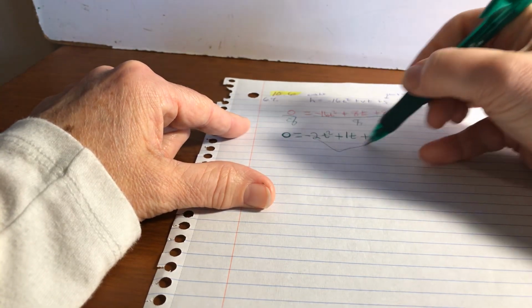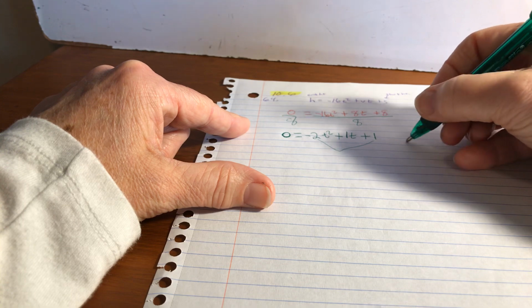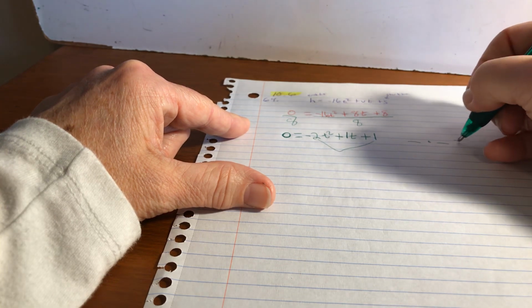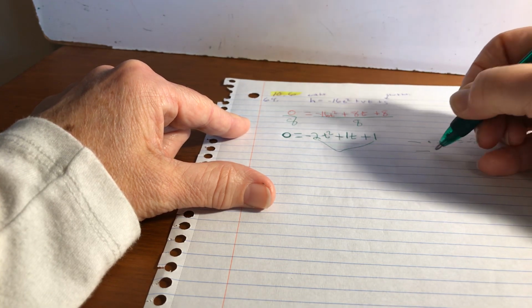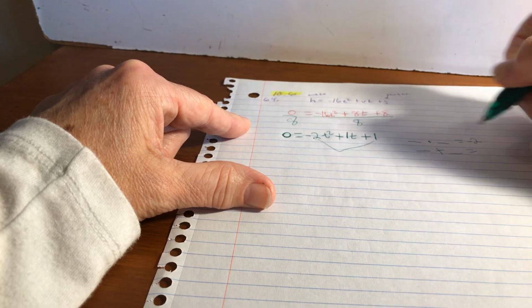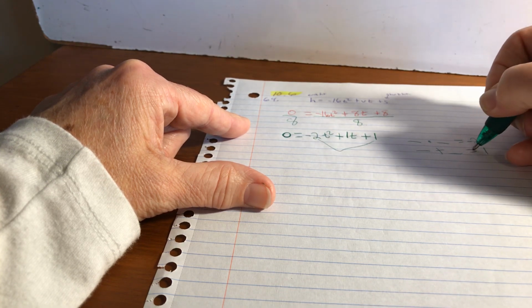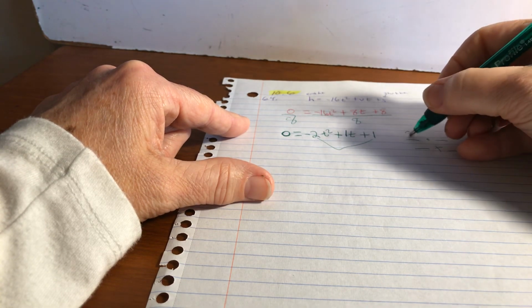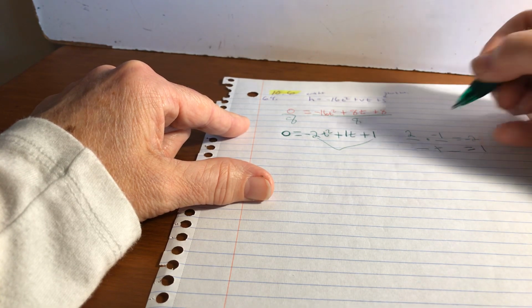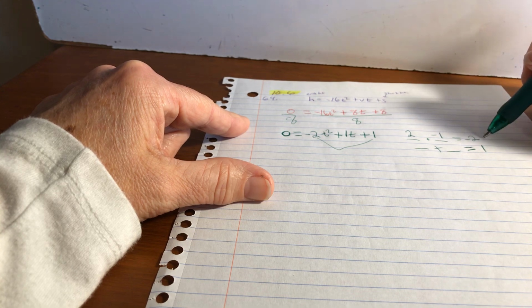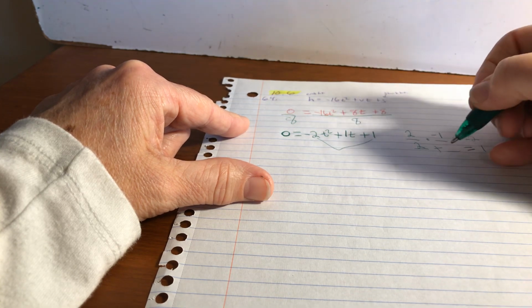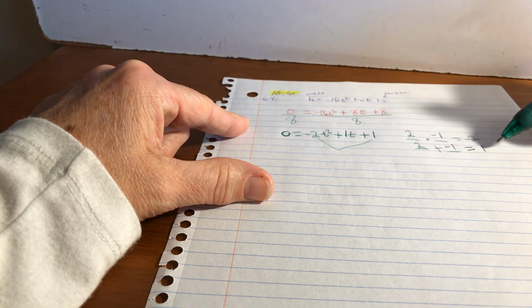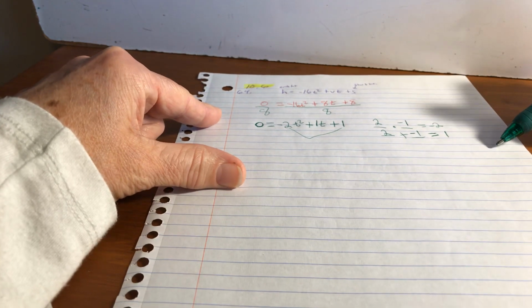Negative 2 times 1 is a negative 2. Your two numbers need to multiply together to make a negative 2. They have to add together in the middle to be a positive 1. I know that 2 times 1 makes 2. So I'm going to do a 2 times a negative 1 so that I get my negative 2 when I multiply. And a 2 plus negative 1 should give me a positive 1 when I'm adding.